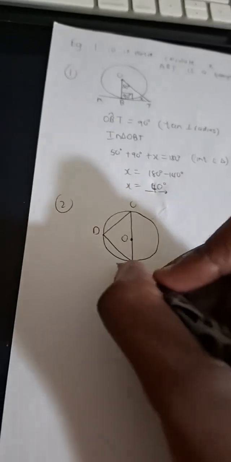So here is a, what is it? What do they usually call these things?